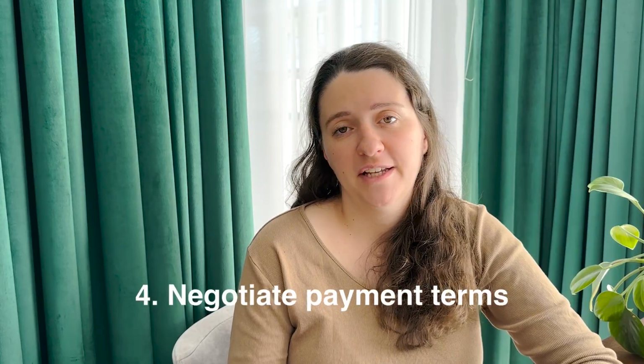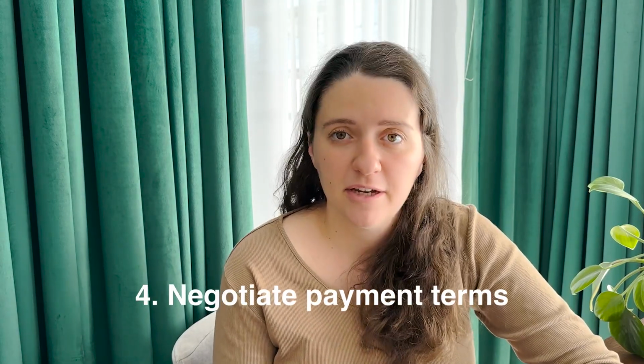And the 4th strategy is negotiating the payment terms. So the standard payment structure is usually 30% upfront and 70% once the product is manufactured. Remember, never pay 100% before the product is made, never. The 30 to 70% actually protects you.